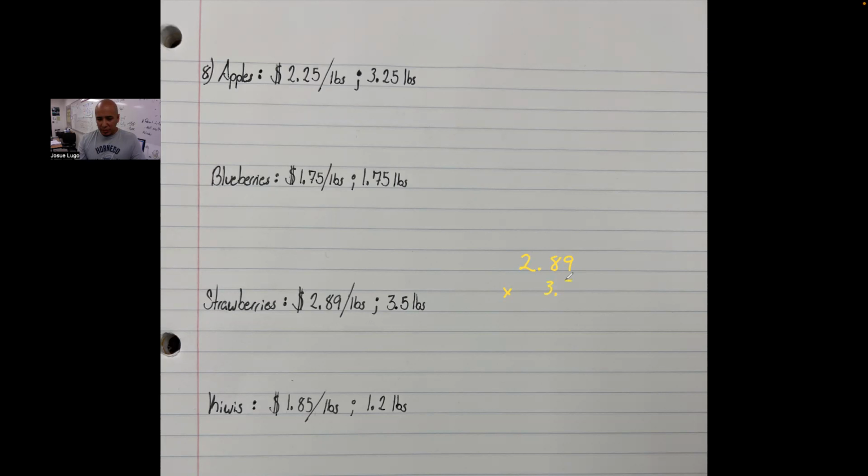3.5 pounds. Now notice, ladies and gentlemen, I did not line up the decimals. I did not do 289 times 3.50. Now, while that will give you the same answer, you're just making it needlessly more complicated. So we're not going to be doing that. We just need to multiply 2.89 times 3.5.